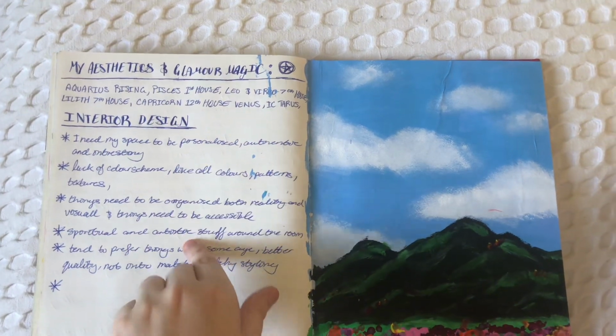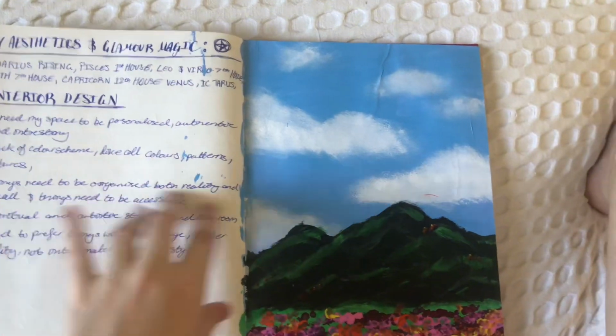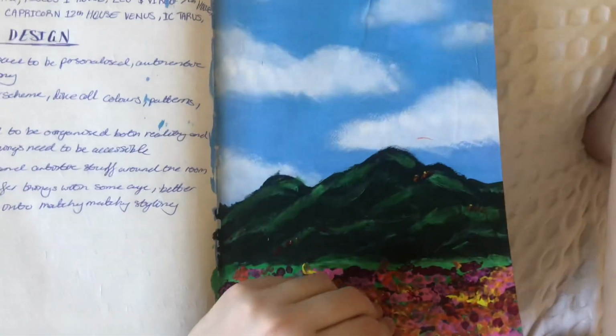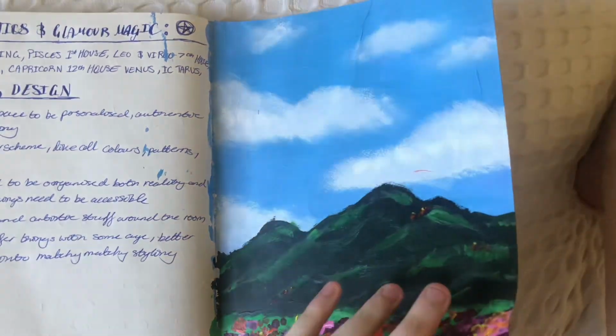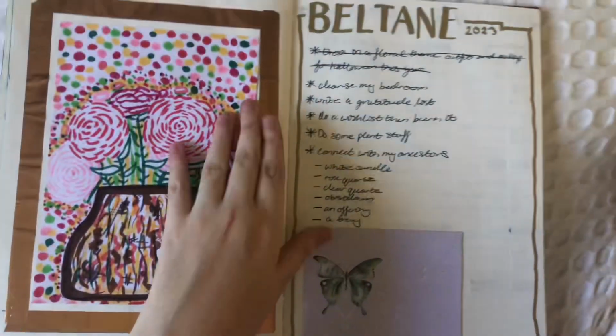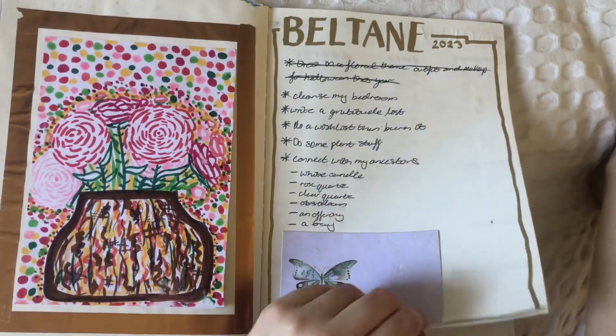My aesthetics and glamour magic. So glamour magic, but making it interior designing. This painting. It's very simple and it's not my best, but I really like the colors. So stuff about Beltane of last year.